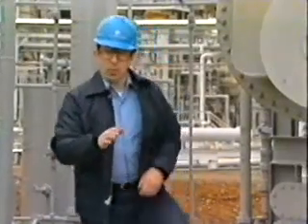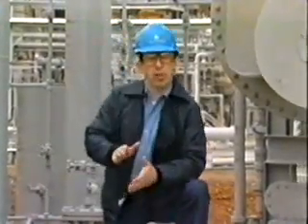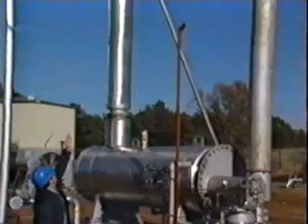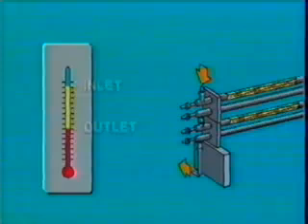The goal in operation is to achieve the dew point depression that meets contract specifications for the water content in gas. Now, several process variables determine the degree of water removal in any glycol dehydration unit. The variables which affect the unit's efficiency are inlet gas temperature, inlet gas pressure, gas flow rate, inlet glycol temperature, glycol concentration, and glycol circulation rate.